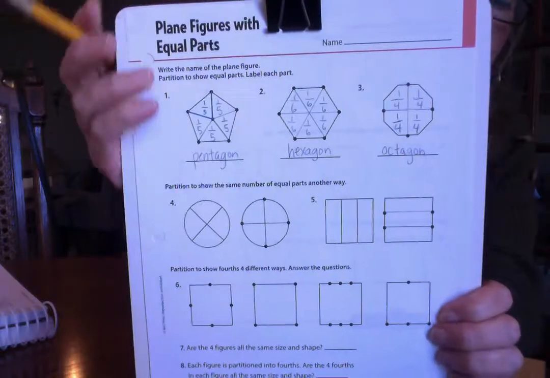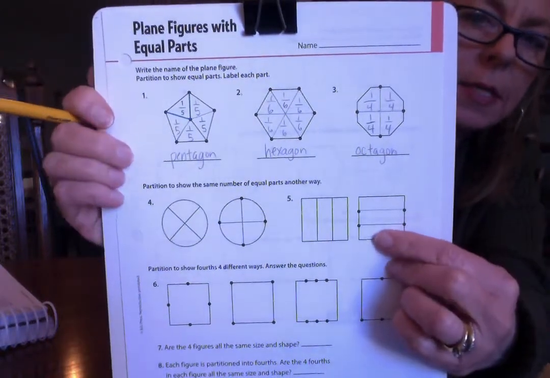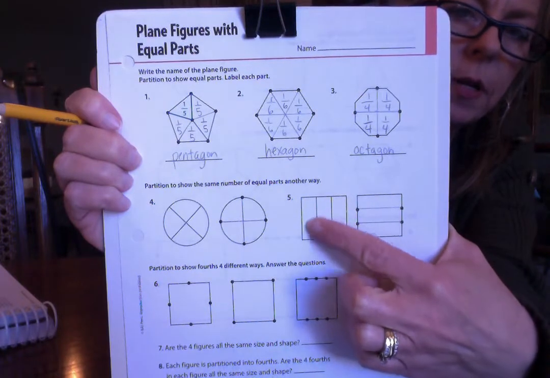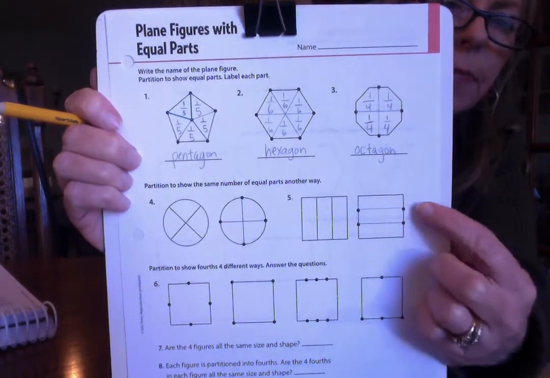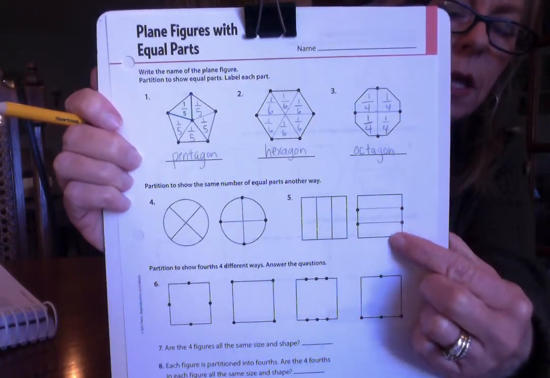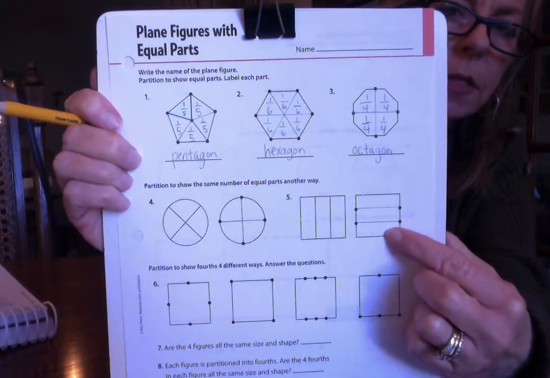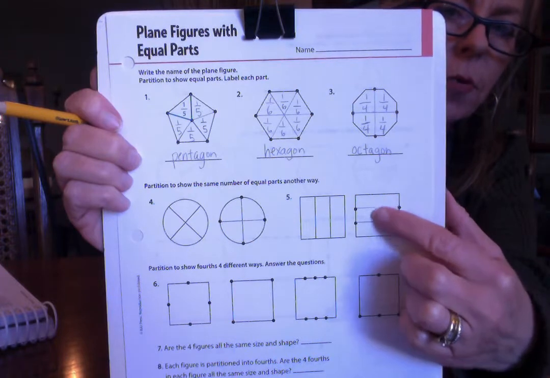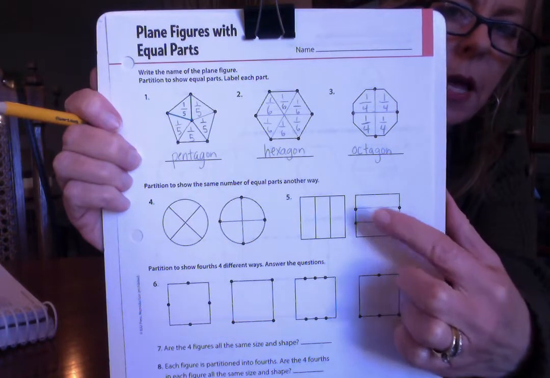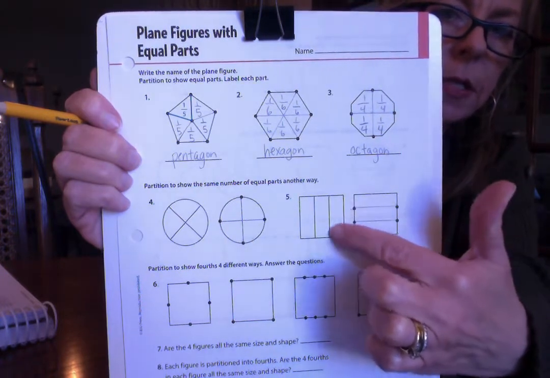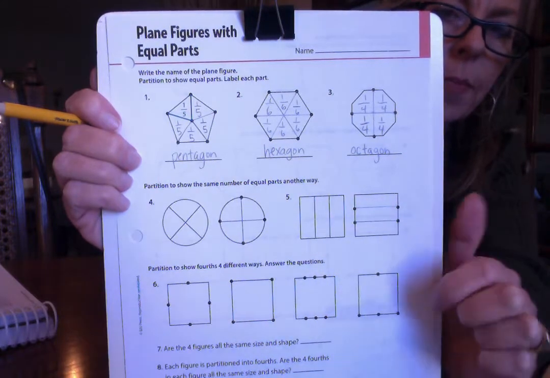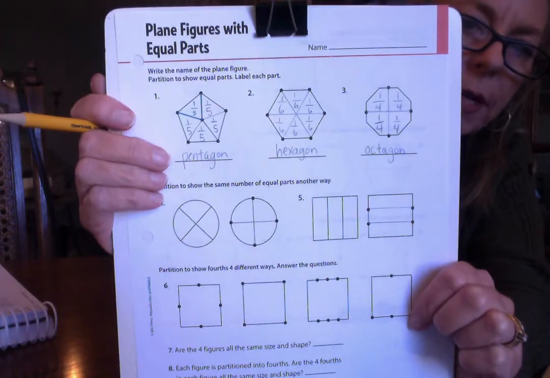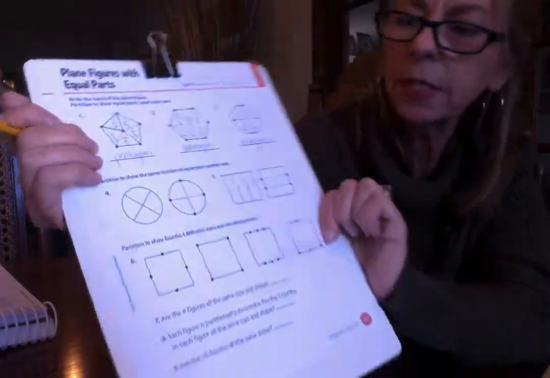All right, so we wanted a square that was still partitioned in the same way. So the square had 3 vertical rectangles, and this time we did 3 horizontal rectangles. So even though the rectangles are going the other way, they're still 1/3 of the same size square. The rectangles are still the same size, so they're equal fractions. They're equivalent fractions, right? Okay, so let's do some more.